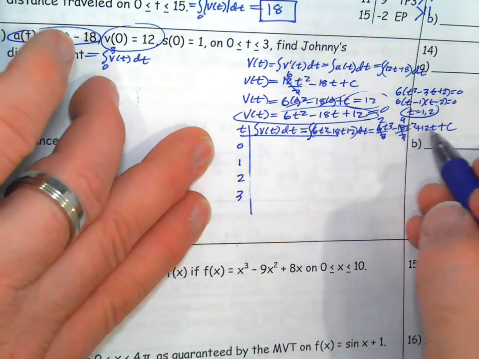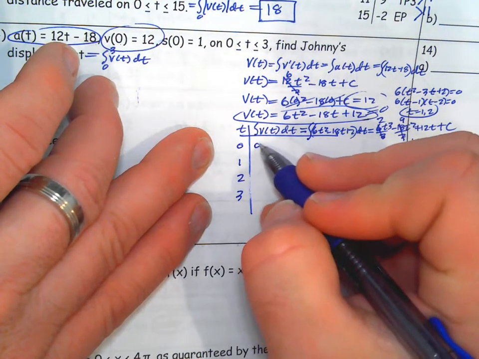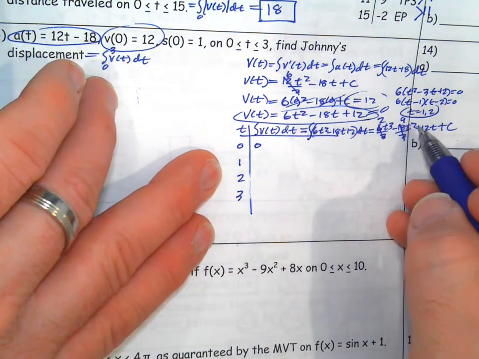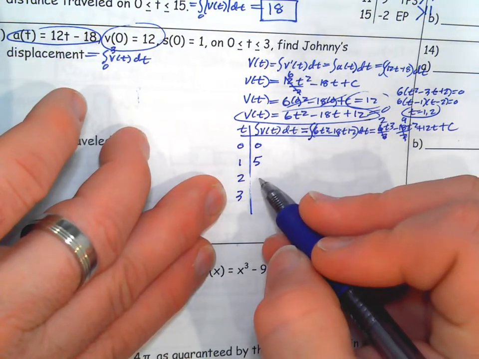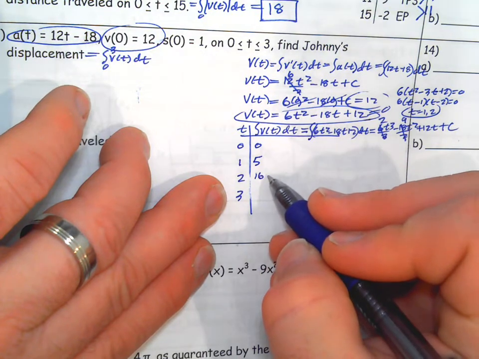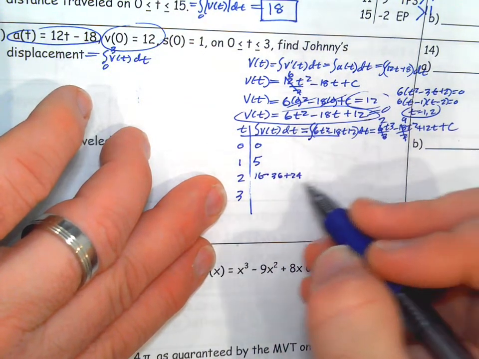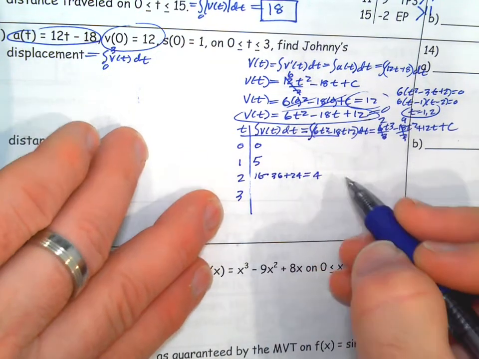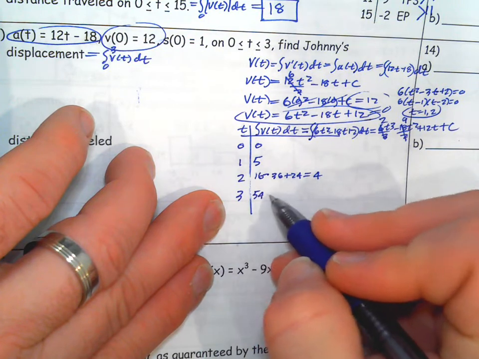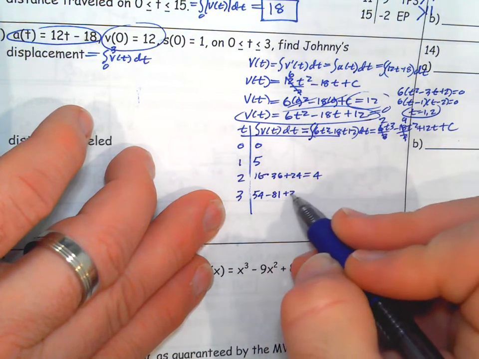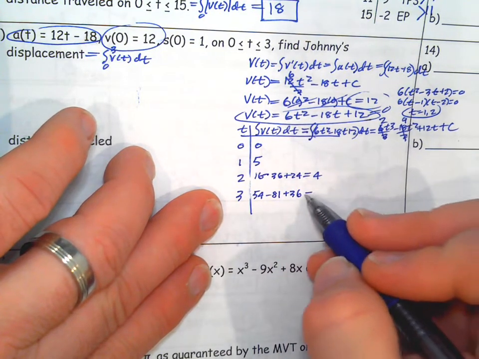So we're going to plug these in here. We're going to get 0 for the first one. And 2 minus 9 is negative 7 plus 12 is 5. And then 2 would be 2 times 8 is 16 minus 36 plus 24 is going to be 4. We plug 3 in, it's going to be 2 times 27 is going to be 54 minus 81 plus 36. So that's going to be what? 90 minus 81 is 9.